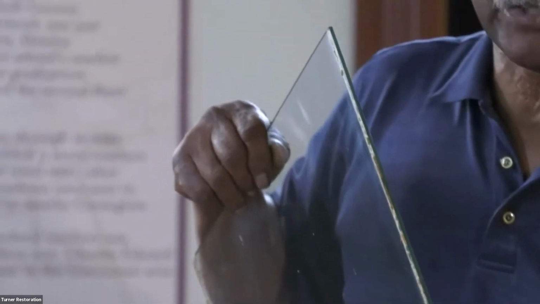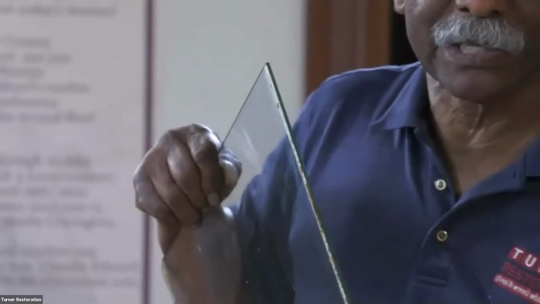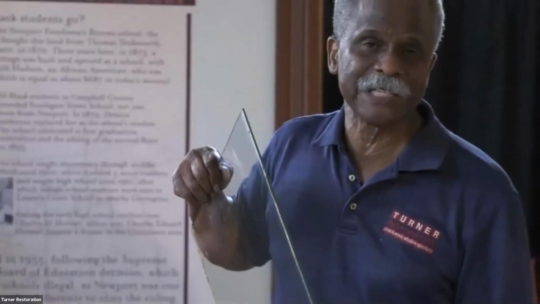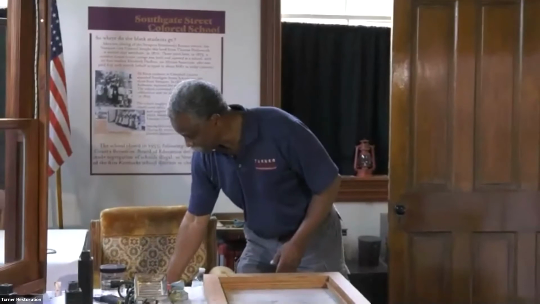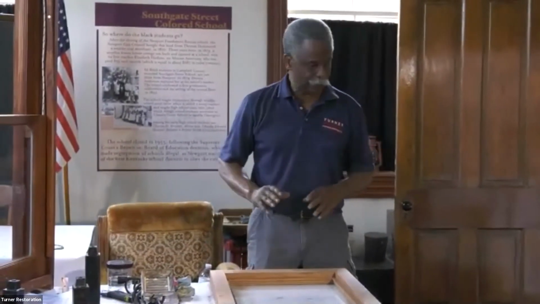This glass was on an older building that was built between 1928 and 1932. If you saw glass in a building between 1920 and 1928, it would be much yellower, almost like a champagne yellow. And that's because of the chemical that was used to make the glass.